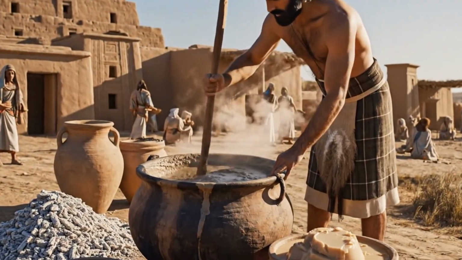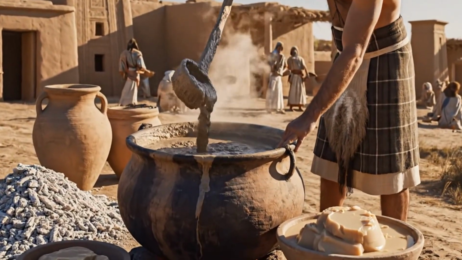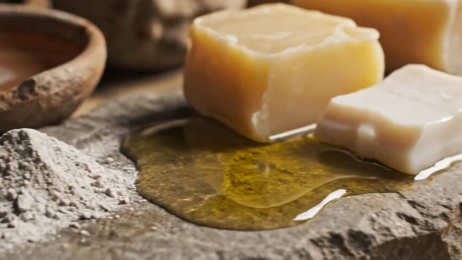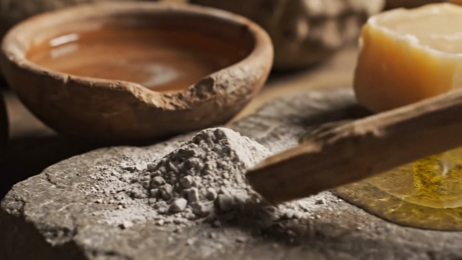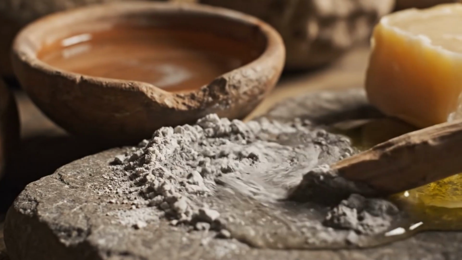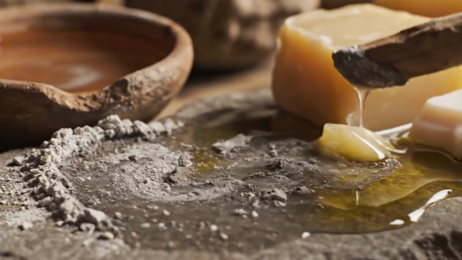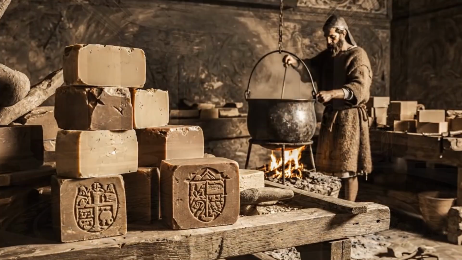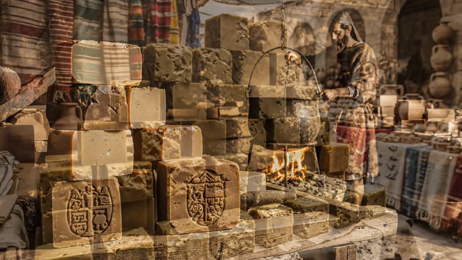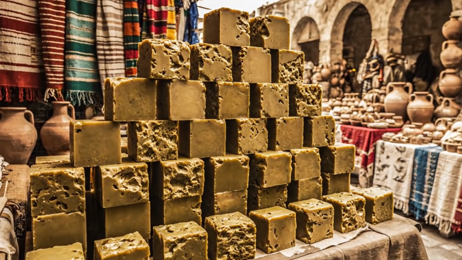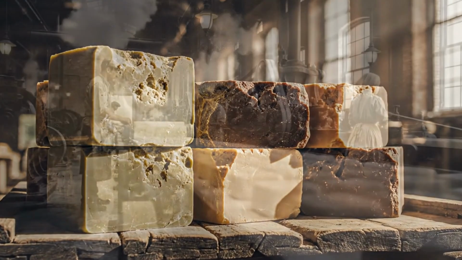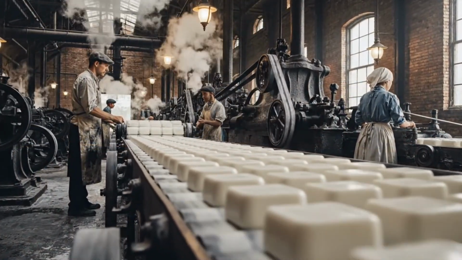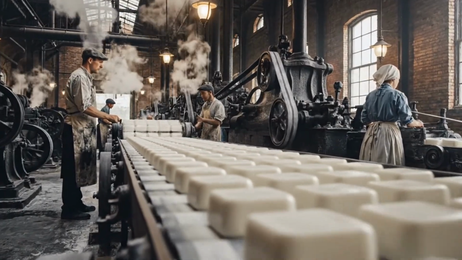The story of soap begins over 4,000 years ago, when ancient civilizations discovered that mixing animal fats with ash produced a cleansing substance. Early soap was made from natural fats and alkaline ash, forming the foundation of a chemical reaction still used today. From Roman bathhouses to medieval workshops, soap evolved from a luxury into a daily necessity. The Industrial Revolution transformed soap from handcrafted bars into a mass-produced global essential.